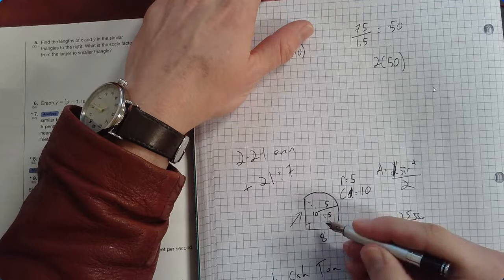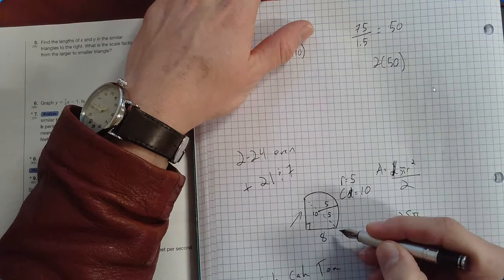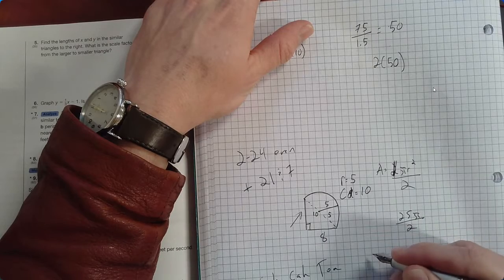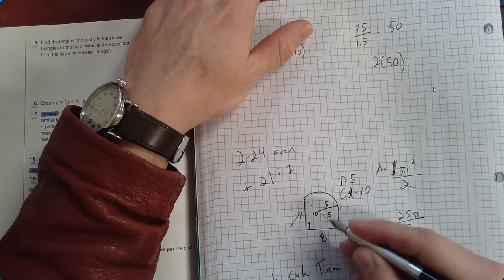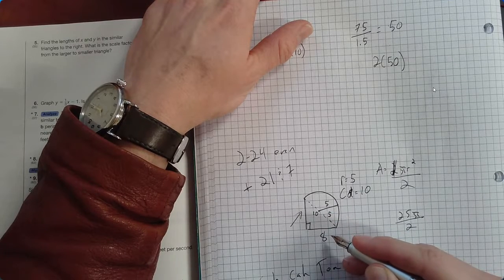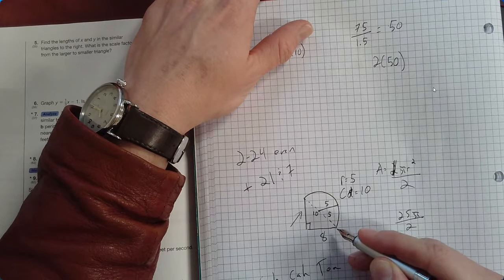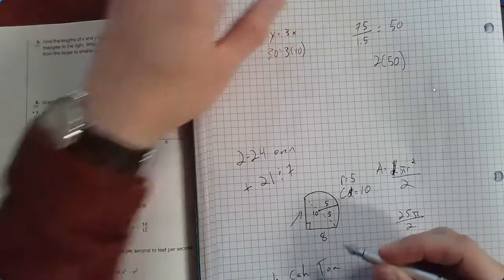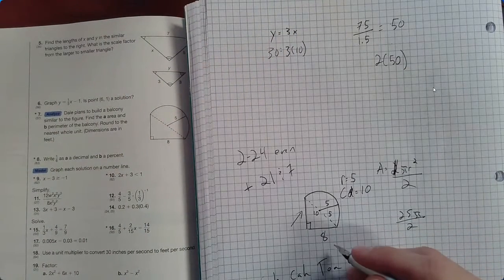So the opposite over hypotenuse, the hypotenuse is 10, the opposite side, that's the angle I need to know. Don't have that. 2 sides, so right triangle.